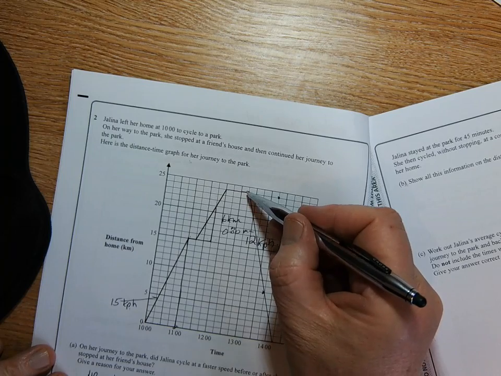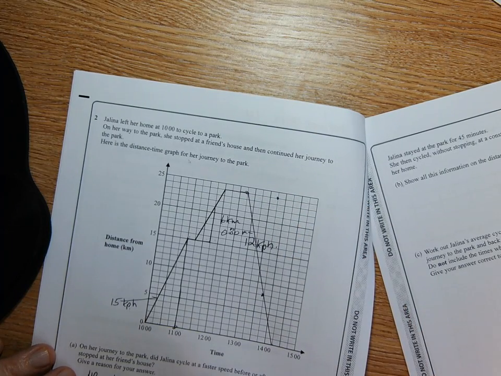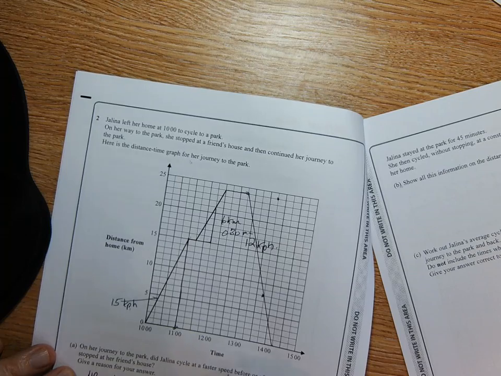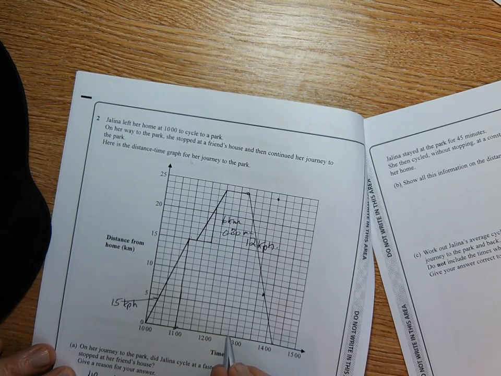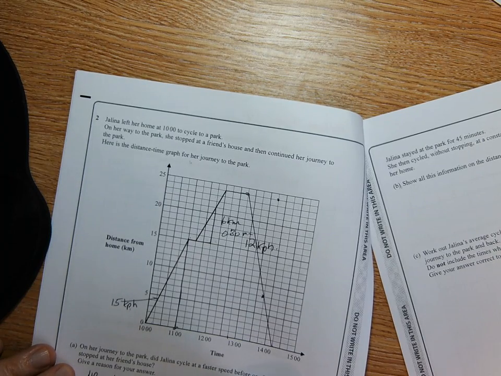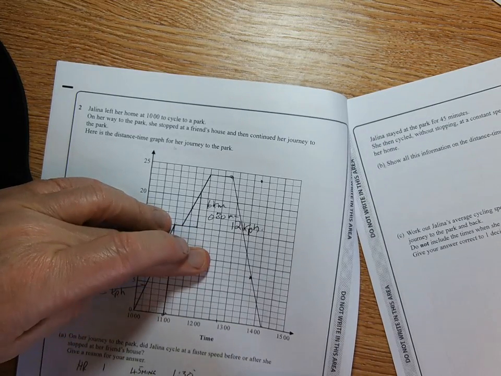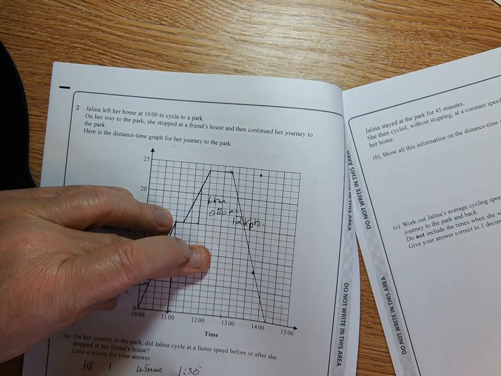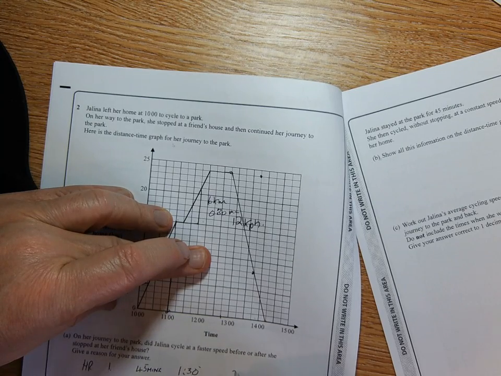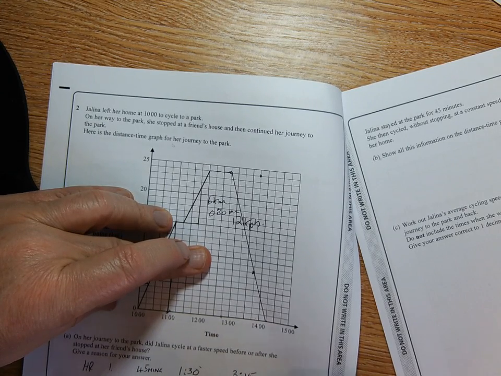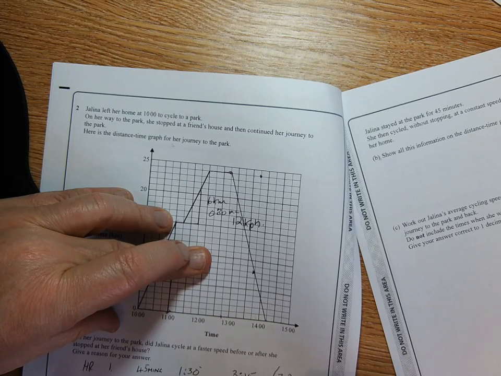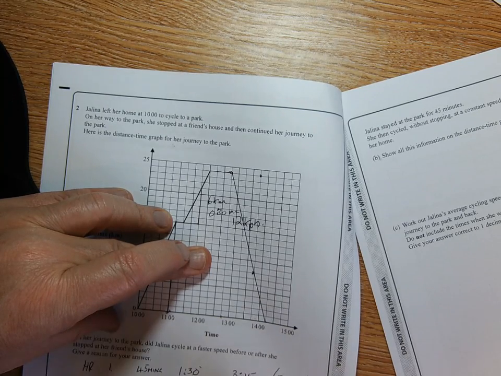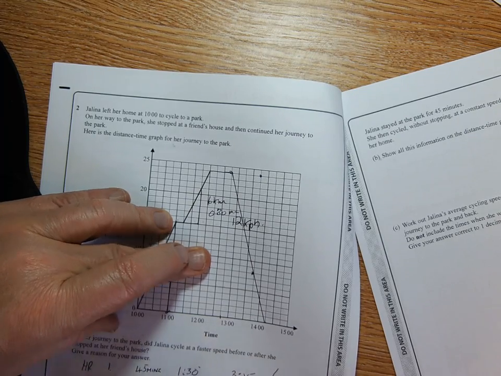And on this section, she did all 24. And it took from here 1, 2, 3, 4, 5, 6, and it took 1.5 hours. So altogether, that's 1, 2, 3 hours 15 minutes, which is 3 1/4 hours, and she's done 48 kilometers.